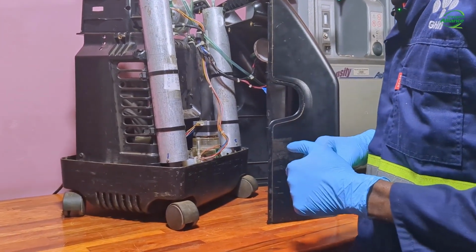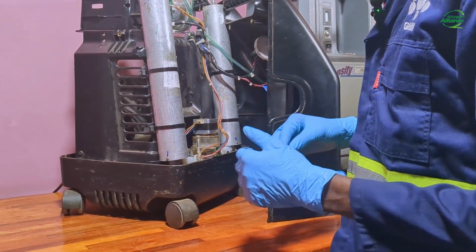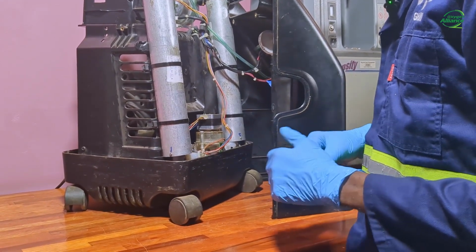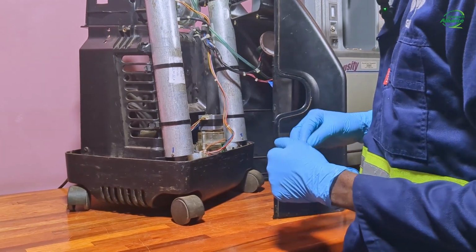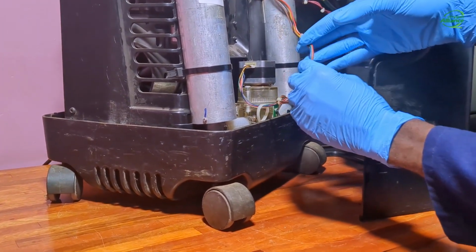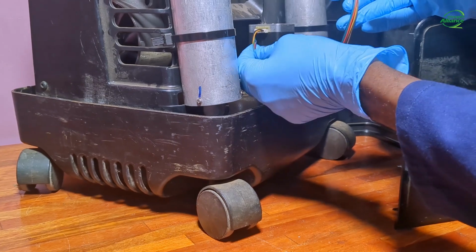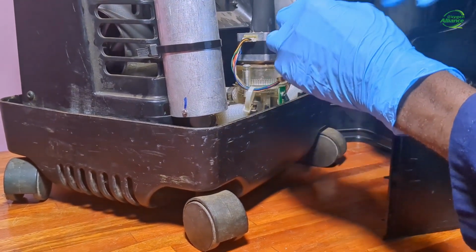Different problems can cause the valve to stop rotating. The first thing that you have to do is to inspect the wire connections within the unit. In this case, I will inspect all the wire connections that come from the valve to the control board. I will check if this wire harness is connected properly to the rotary valve. As you can see, this one is fixed.